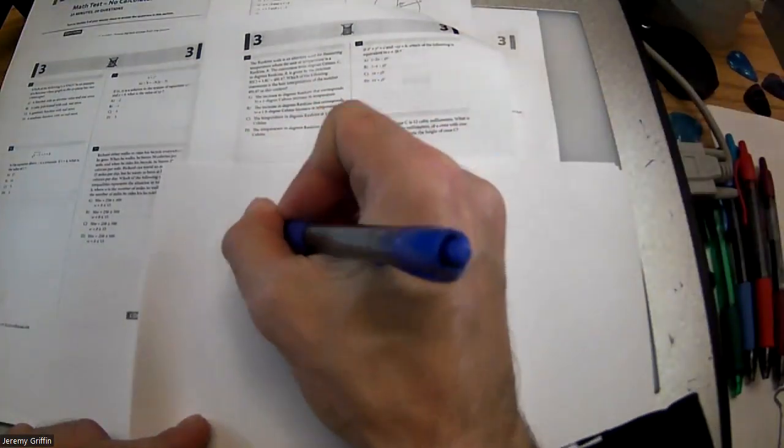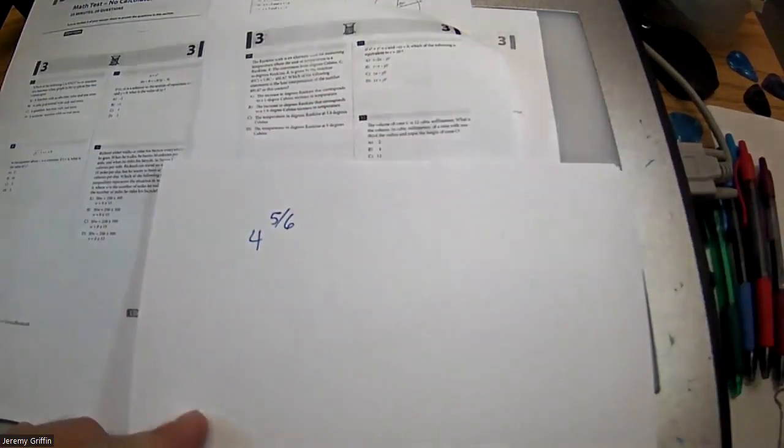Number 10. Which of the following is equivalent to 4 to the power of 5 over 6? Say 4 to the power of 5 over 6. Okay.